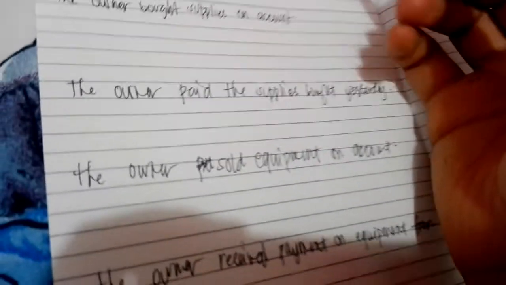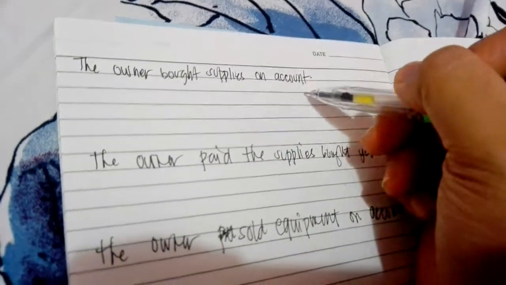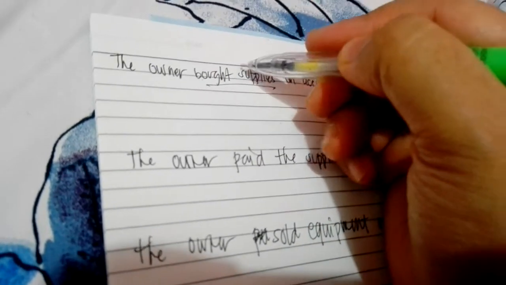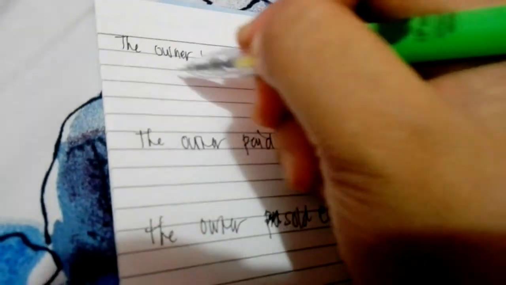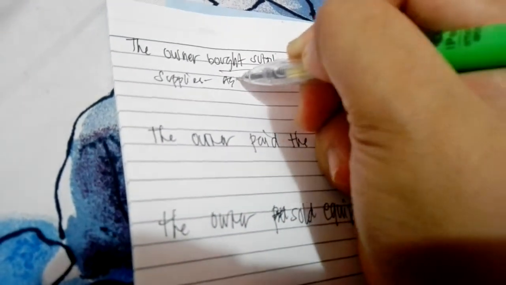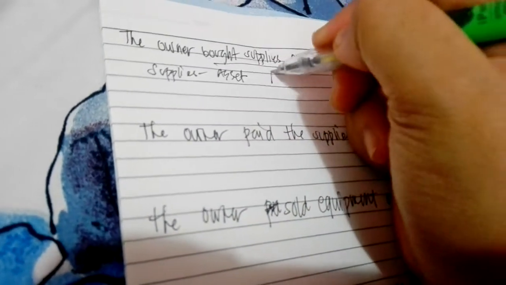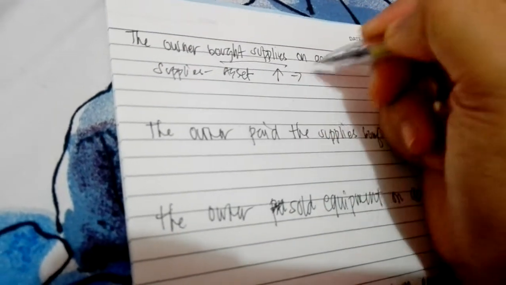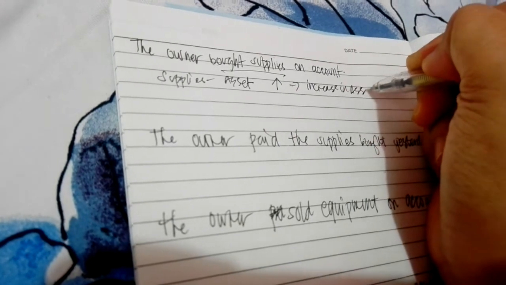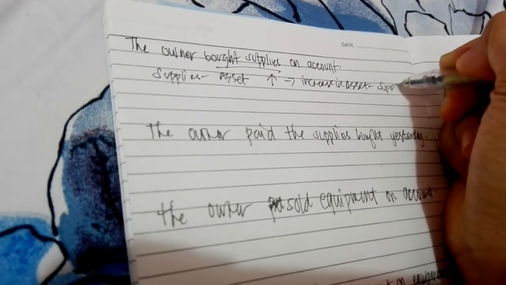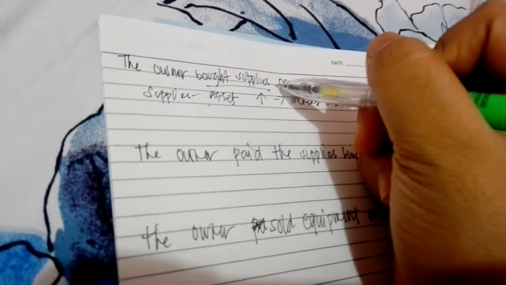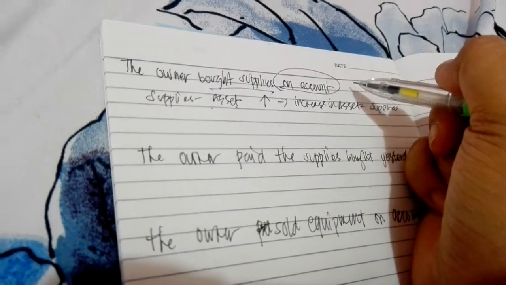So let's have an example. First, the owner bought supplies on account. So this determined that once you bought supplies, there's something that comes in the company. Supplies is an asset, meaning the effect would be an increase in asset, which is supplies. Next, there's an increase in the asset, but they didn't use cash.